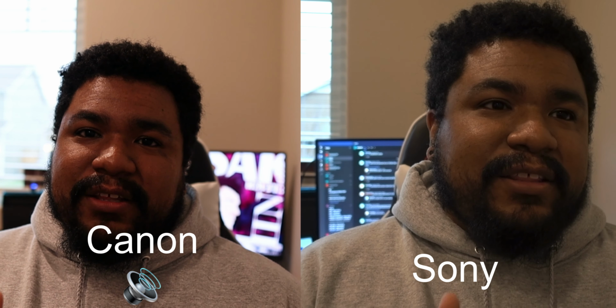I like the wider field of view and a better low light performance versus the Sony. But on the other hand, I do like the Sony's lightweight capabilities versus the Canon's.